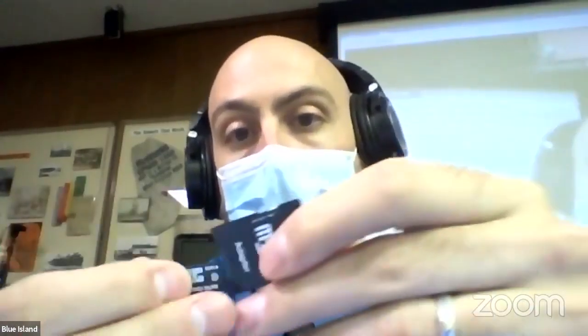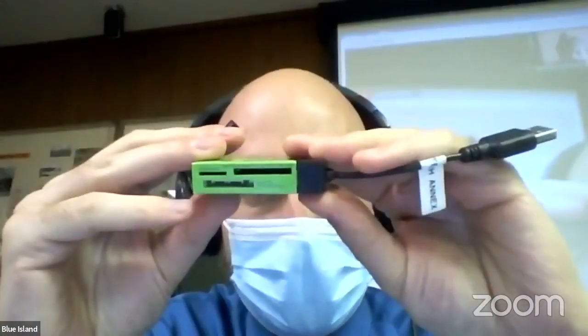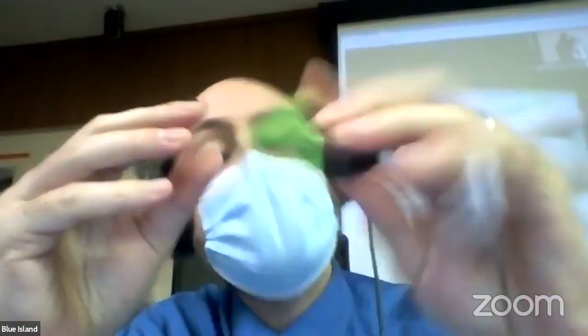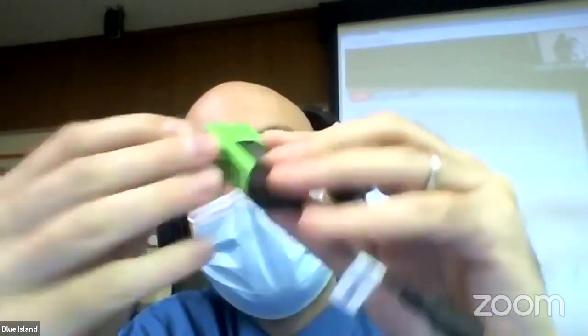So normally people could probably just put this in here and then insert this into their computer and it shows up as a drive letter. Everything's great. If you have an old computer like I'm using right now, you can use an adapter for USB, which is like a couple bucks, $5 or $10 on Amazon. Basically, you put the card in here, and then it's USB on the other side and it goes into your computer.